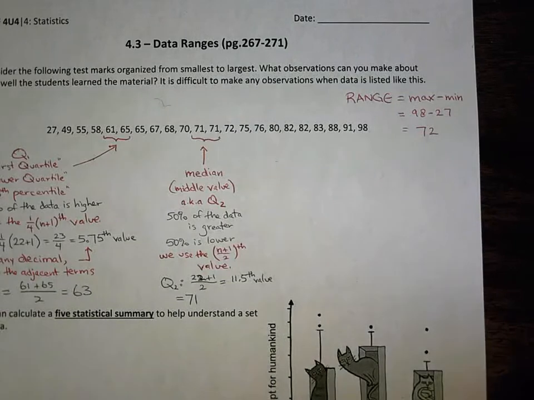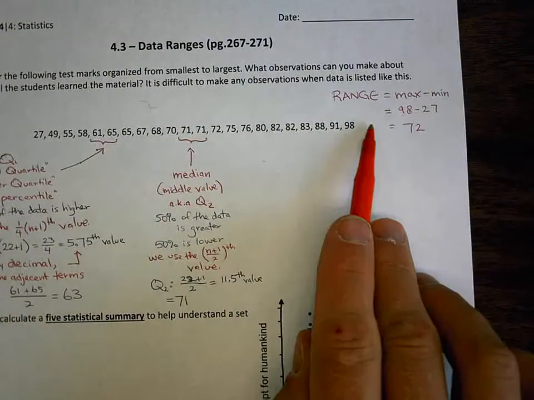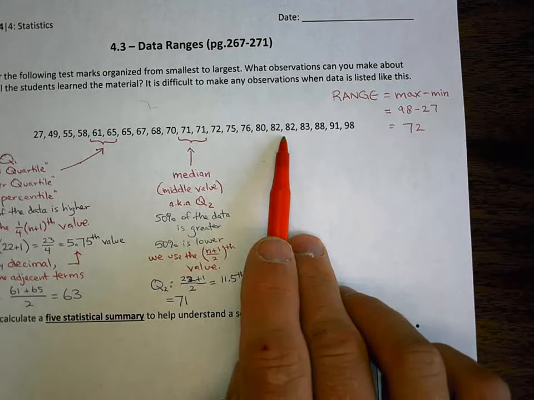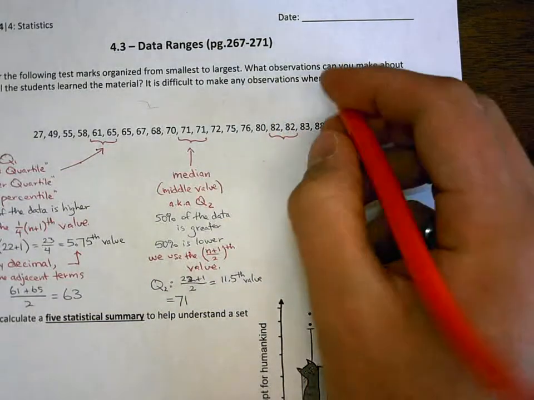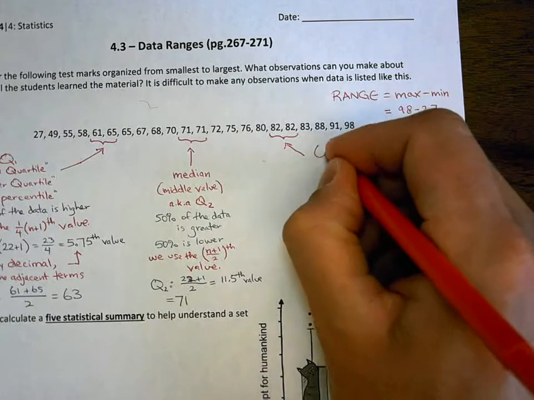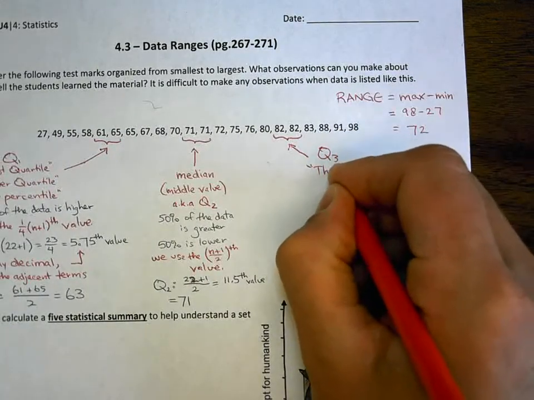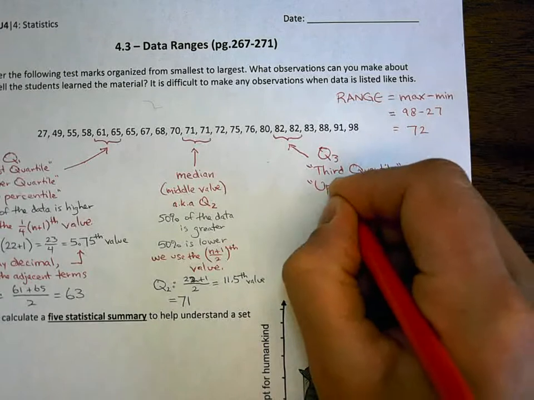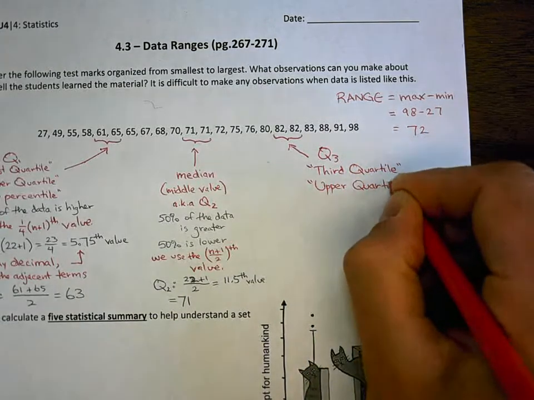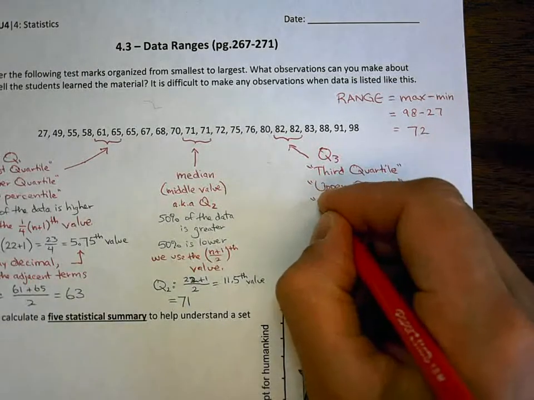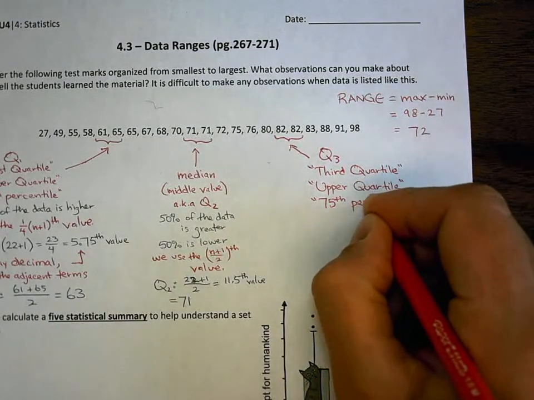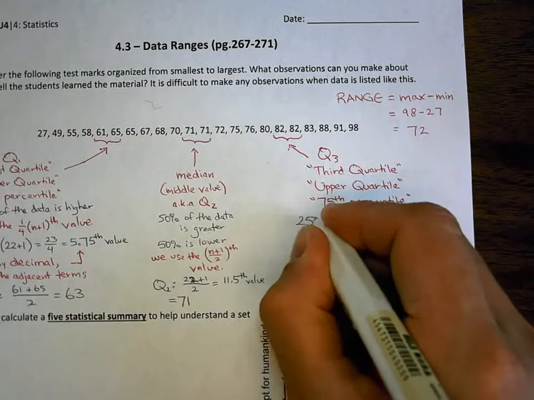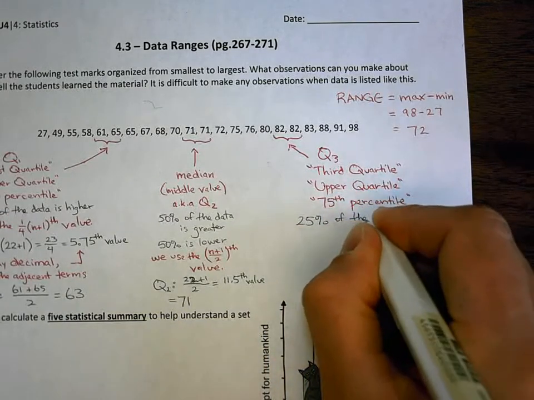Okay, now we're going to do the same thing. Remember, we're dividing the data into quarters. So I have 10 data points here. There's some sort of divider that's happening: 1, 2, 3, 4, 5. So somewhere in between these two. This is, as you would have guessed, going to be called Q3, the third quartile, or the upper quartile, or the 75th percentile. This means that 25% of the data is higher.